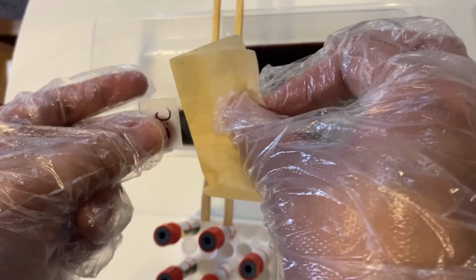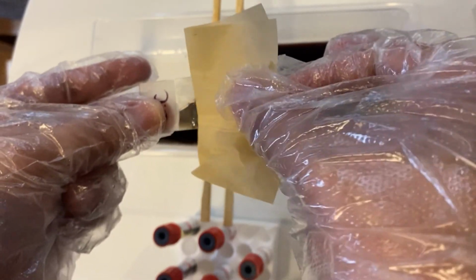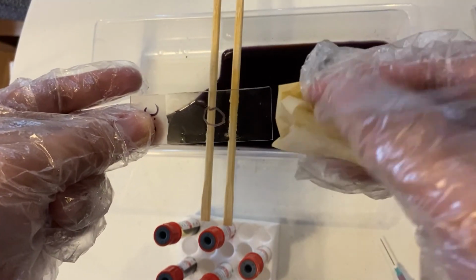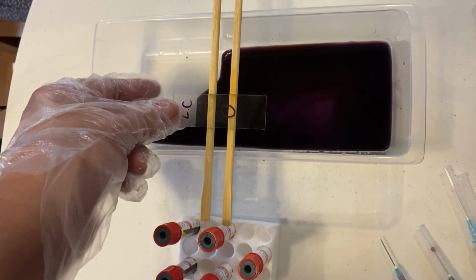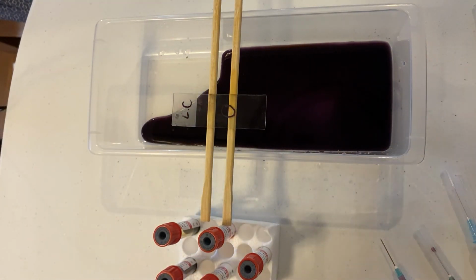Gram-positive bacteria are viewed as purple under the microscope, while gram-negative bacteria are viewed as pink under the microscope. Now that our glass slide is dry, it is now ready to be viewed under the microscope.